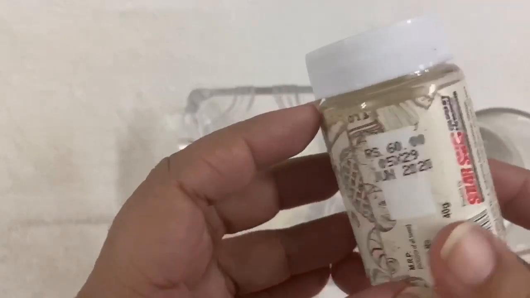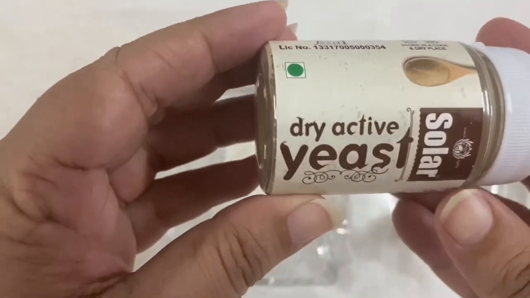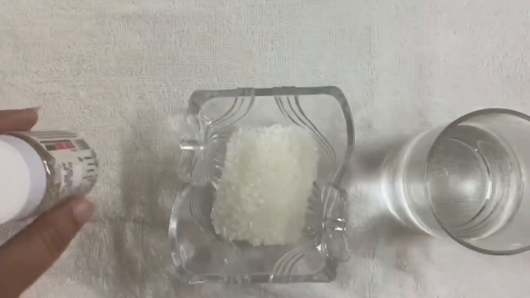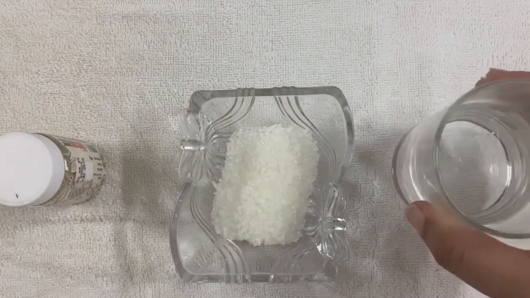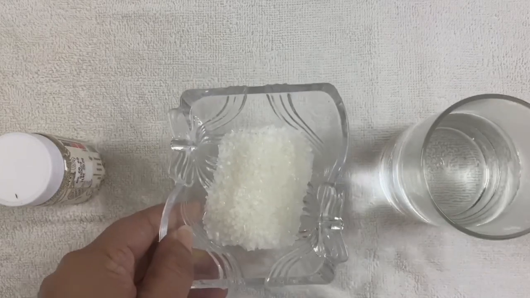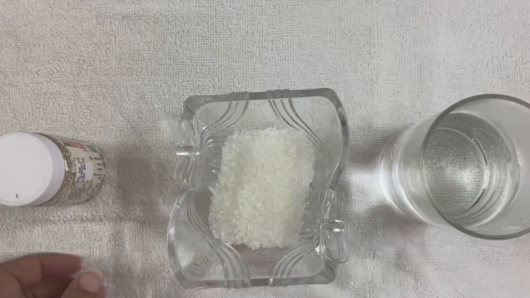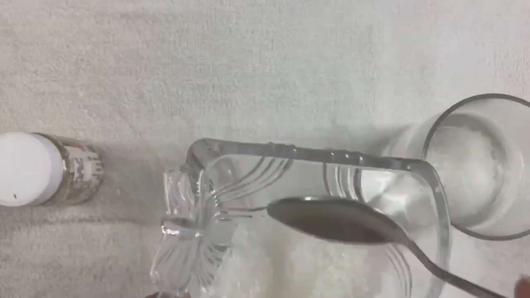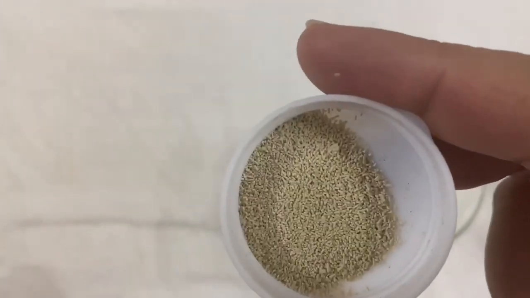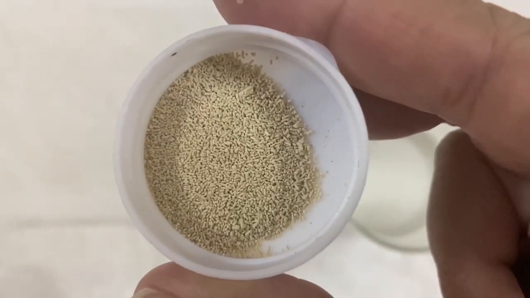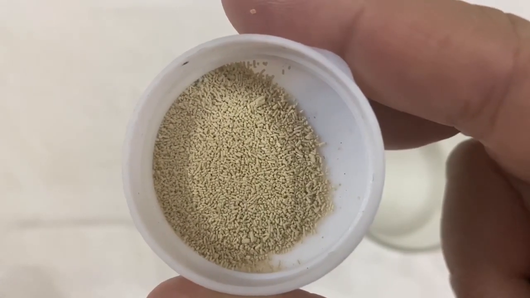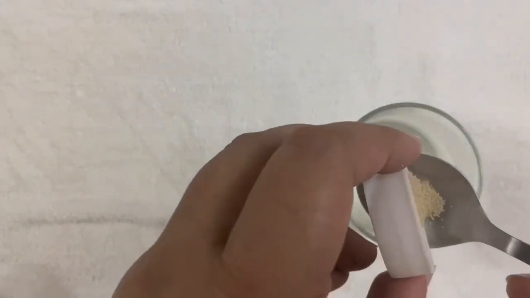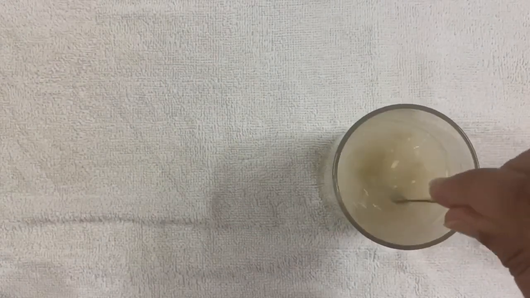This is yeast. You can see this is written as yeast. It is available in the market. Lukewarm water and sugar. Now what I have to do is add this sugar. This is the actual yeast. I just want to show you what yeast is. These are the yeast granules. Now I will be adding this yeast into this lukewarm water. I will just mix it.